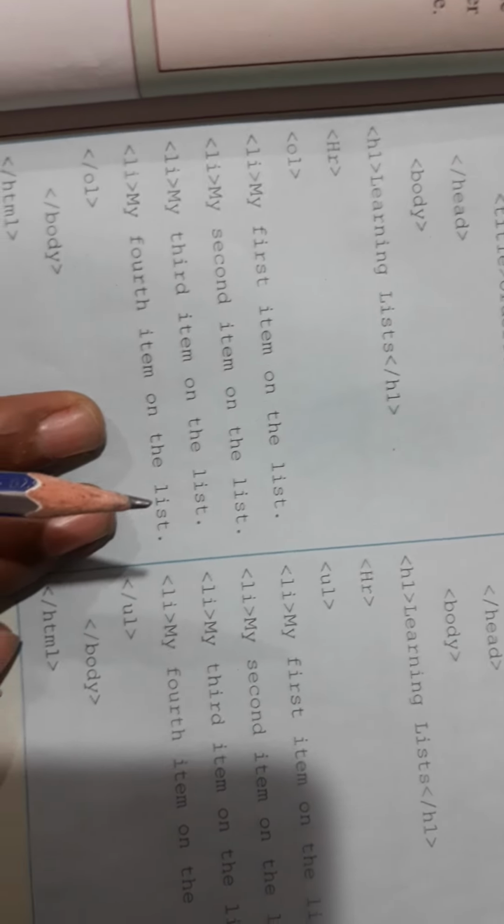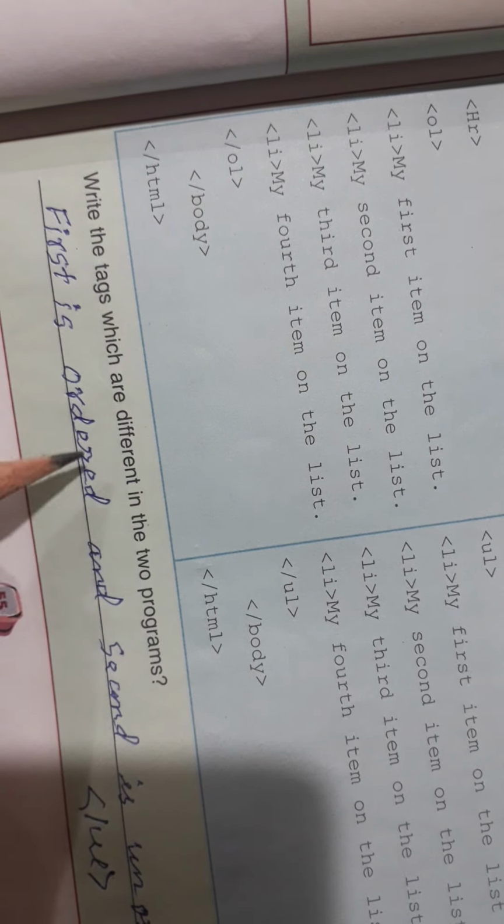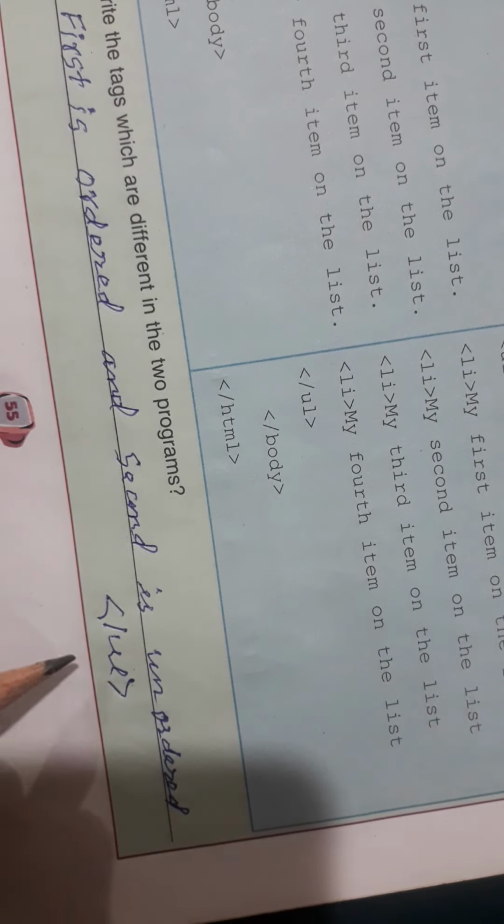List item: every item in the ordered list is marked using the LI tag, similar to an unordered list. Type the two programs in the computer lab. Write the tags which are different in the two programs. Here the first is ordered and the second is unordered, UL.